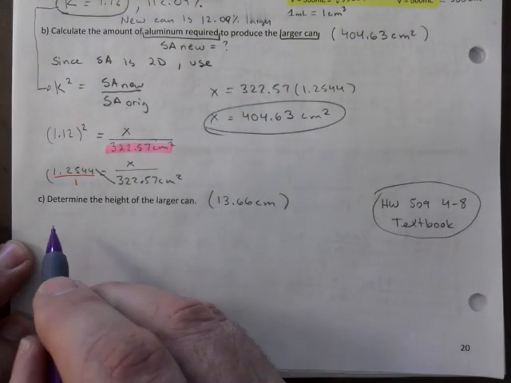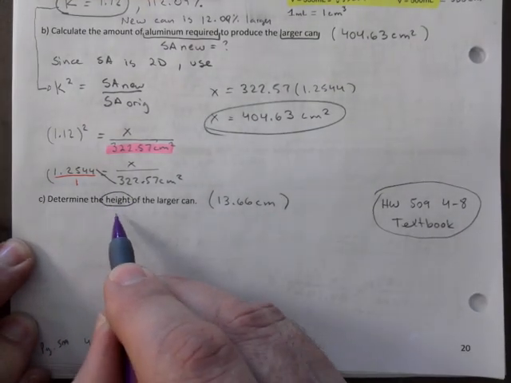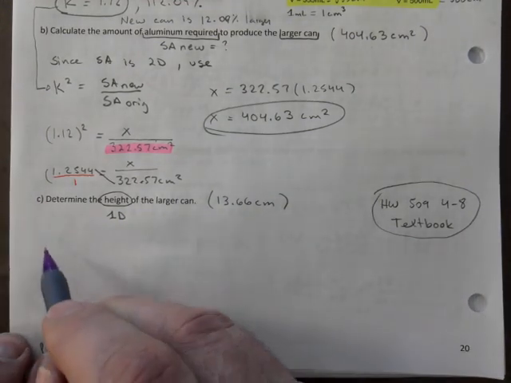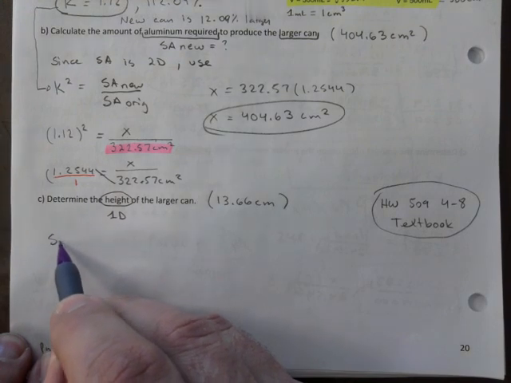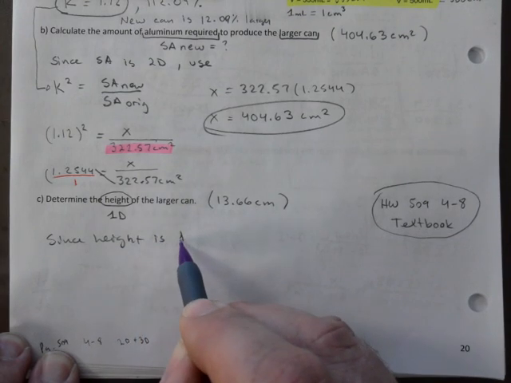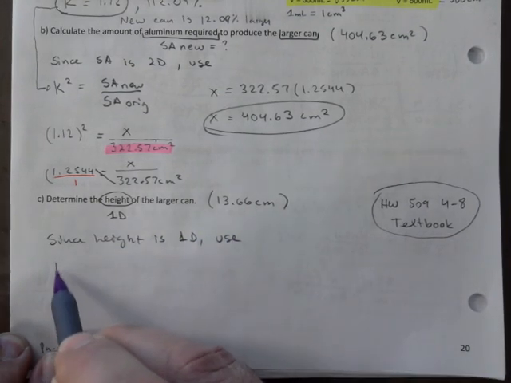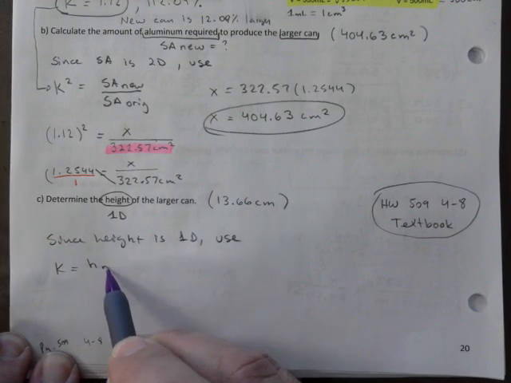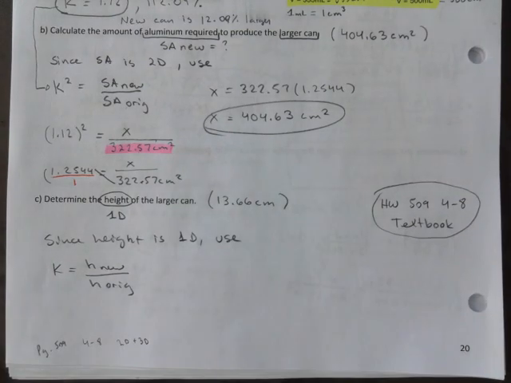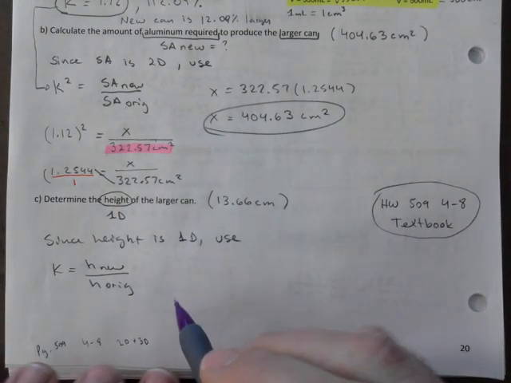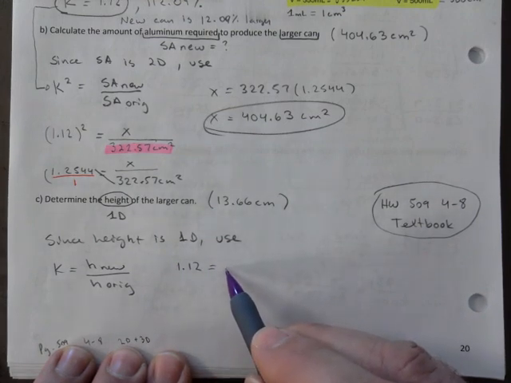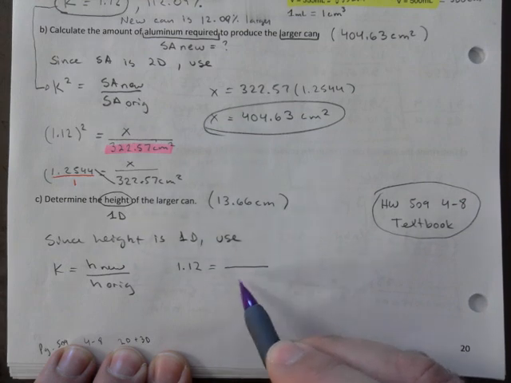One more. Determine the height. Height is one-dimensional. That's a dimension. It's just a linear height. So since height is one-dimensional, use K is equal to height of new over height of original. No squaring, no cubing, nothing. This is just one-dimensional. So I'm going to use 1.12 is equal to, the height of the original is 12.2.